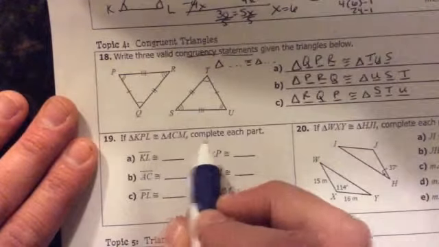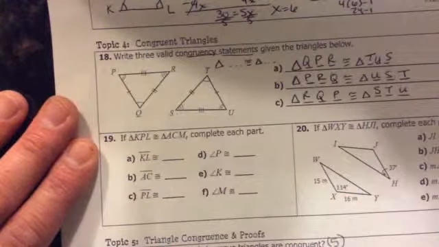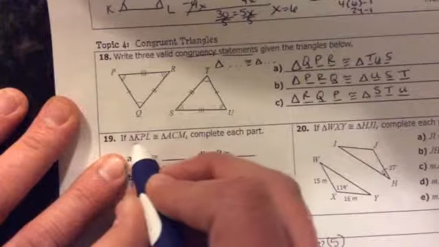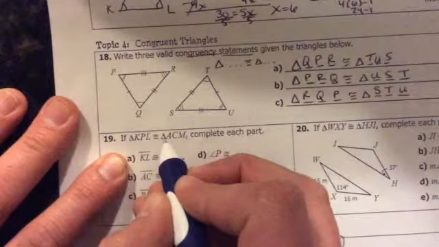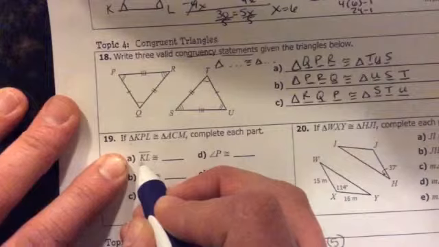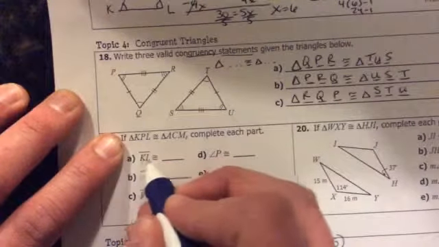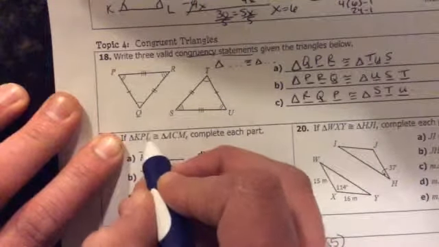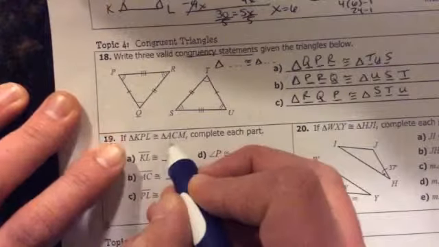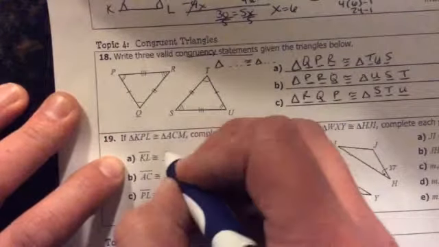They want us to label the congruent parts. Now what I know is that triangle KPL is congruent to triangle ACM. If I look up here, I want to know what KL is congruent to. K and L are my first and last term. So what I do is go over here and I look at my first and last, and that's AM.